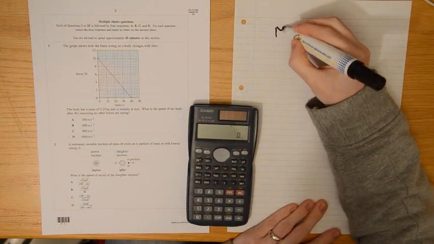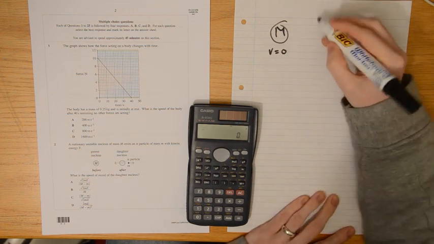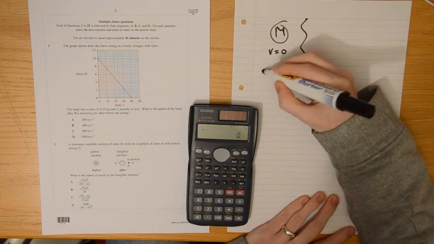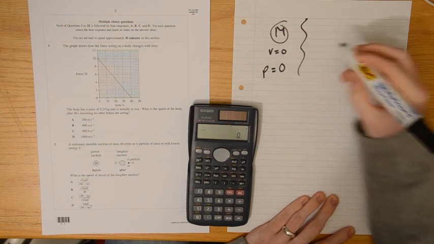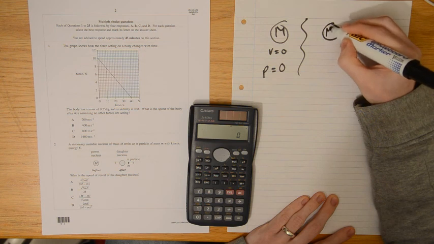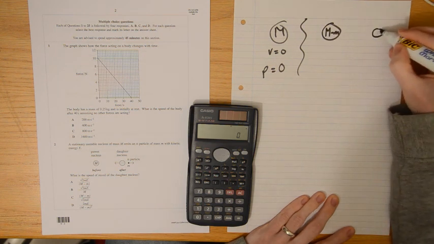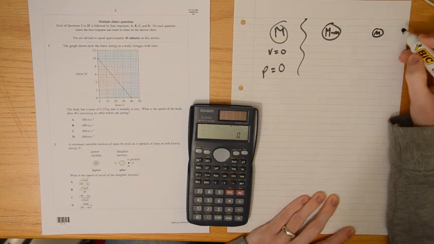First of all, our mass M with a velocity equals 0, and of course this means that the momentum is going to be 0 as well. Afterwards we have a daughter nucleus. The mass we said was M minus little m. The alpha particle has mass little m.